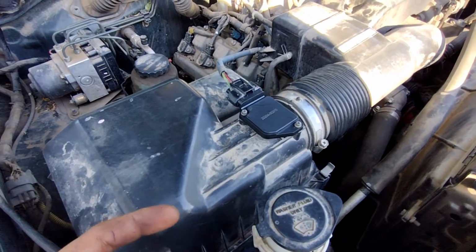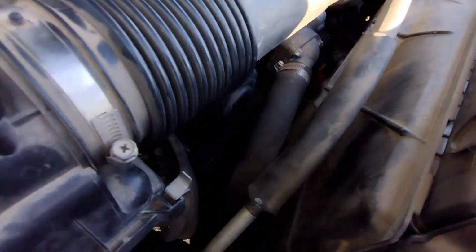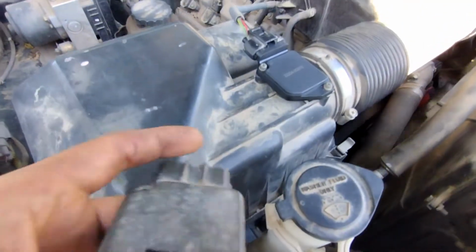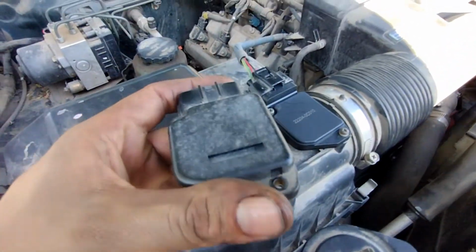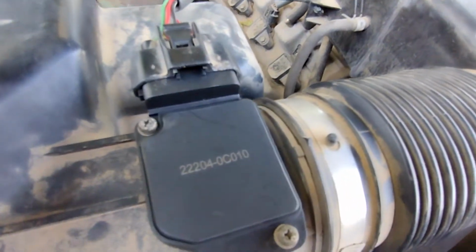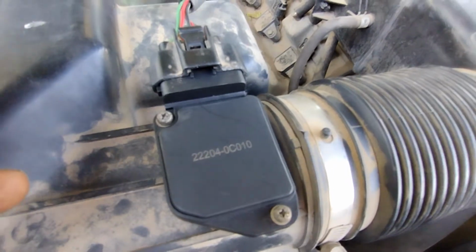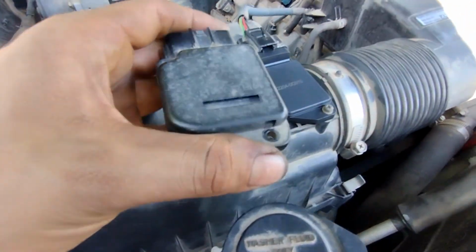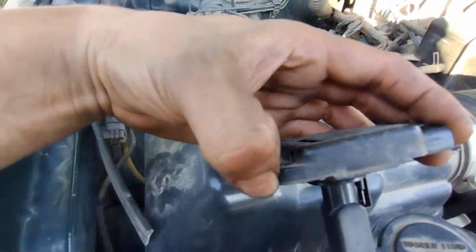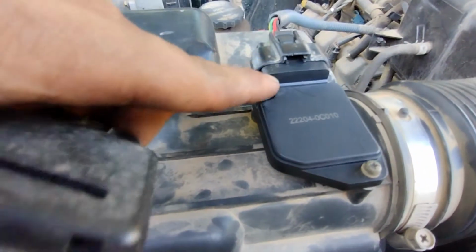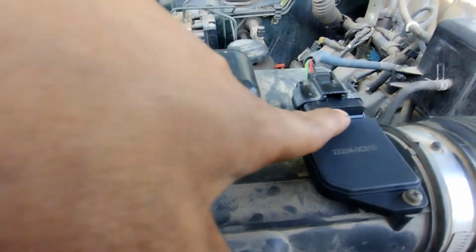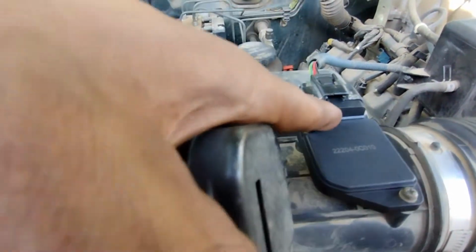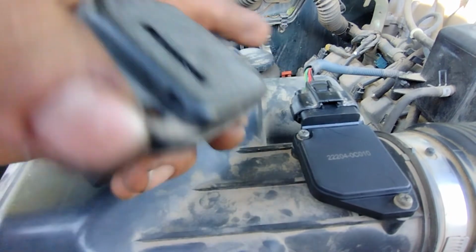It looks a little different, but it's working. Alrighty guys, engine's running. This is the new one, the Amazon part. The old one is thinner. And the connection side kind of goes up at a 90 degree and then over.